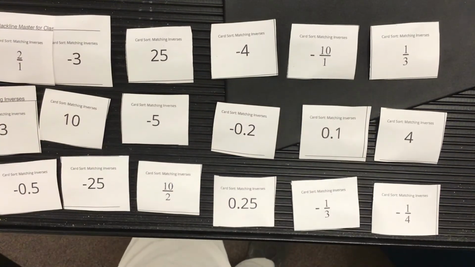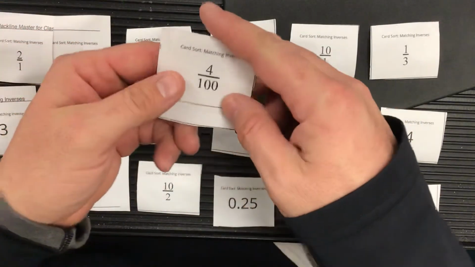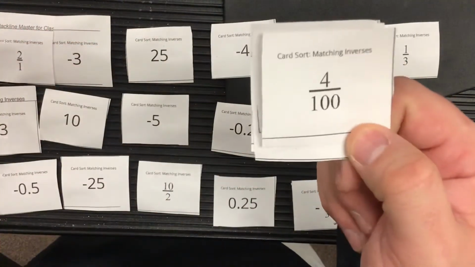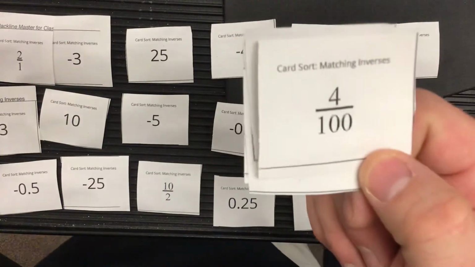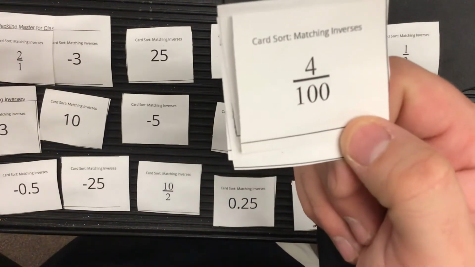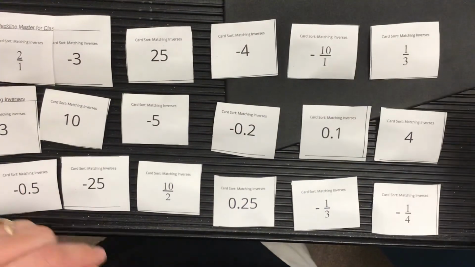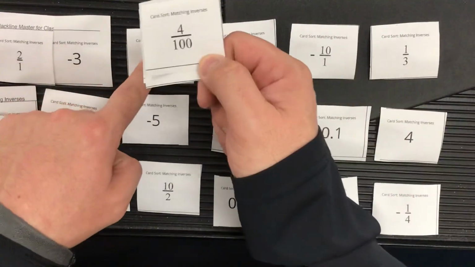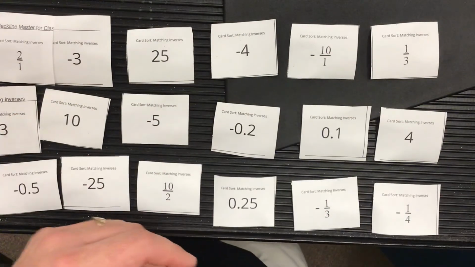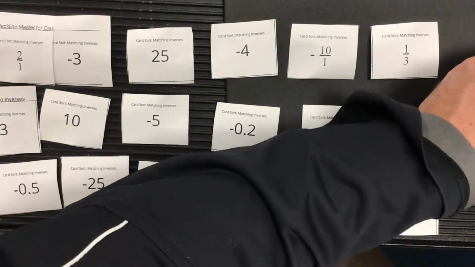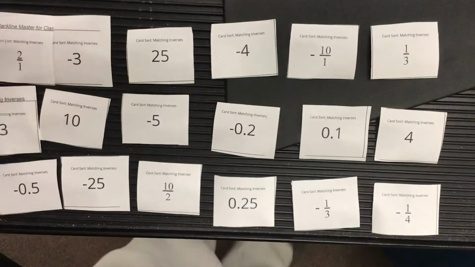All right, then there's a lot of other ones here. If you're seeing some that don't have matches, I just didn't get them all out. How about this guy? What does that reduce to? 1/25. So 1/25 times 25. Do I have that one out? Yeah, right there. Be a match. So just want you to have a couple down there as examples.